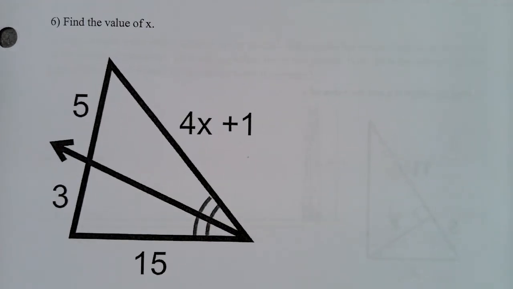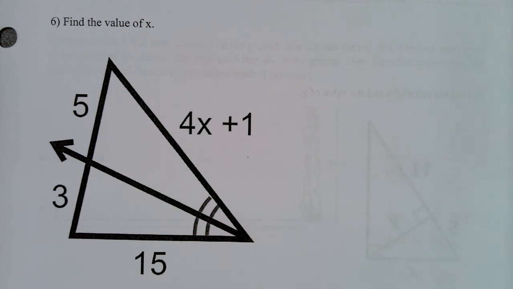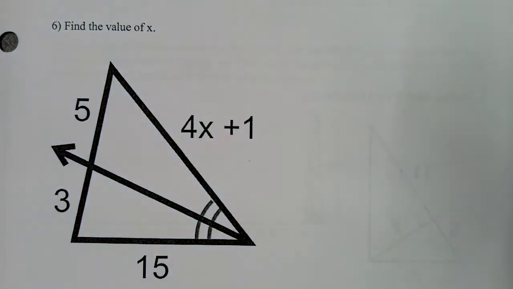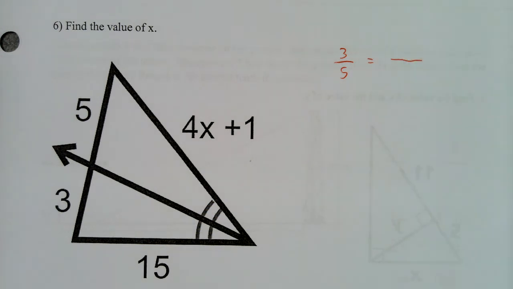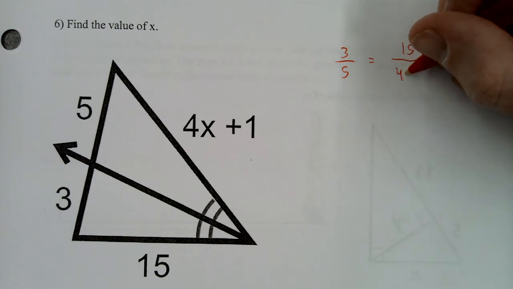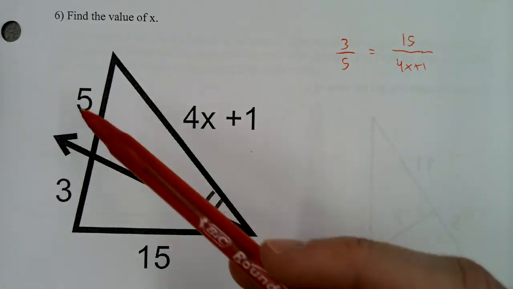Find the value of x. This is the triangle angle bisector theorem. Since this angle is bisected, here's how you solve it. Look at the side opposite the angle being bisected, and then put 1 over the other. So this is the angle being bisected. Look at the side opposite that, put 1 over the other. So I'll just do 3 over 5 equals. Make sure all your numerators come from one triangle, so my other numerator is going to be 15, and my other denominator is going to be 4x plus 1. In other words, the 2 numerators are right next to each other. The 2 denominators are right next to each other.